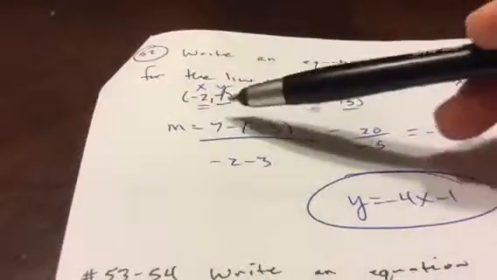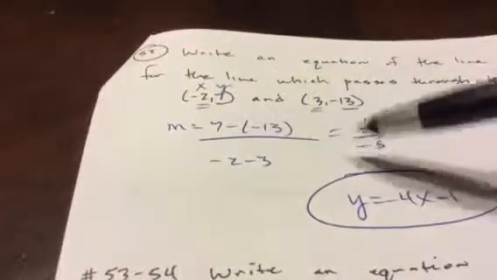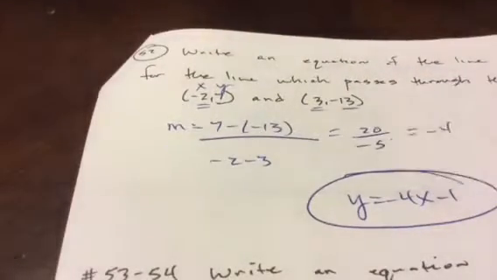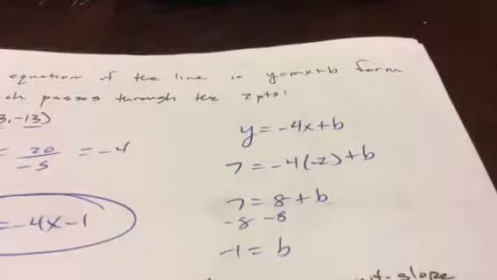Write an equation of the line in y equals mx plus b form for the line which passes through the 2 points. 7 is my bigger y, so I'm going to do 7 minus -13 over -2 minus 3. 20 over -5 is -4. That is your slope. So we have y equals -4x plus b.